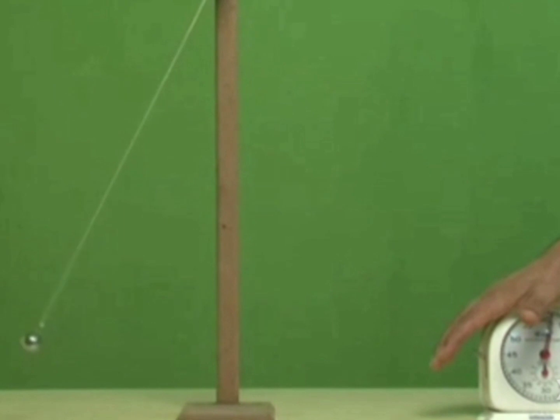This experiment is repeated with different lengths. For example, first we take the length of the pendulum as 25 centimeter. Then the second experiment with 30, 35, 40 respectively.